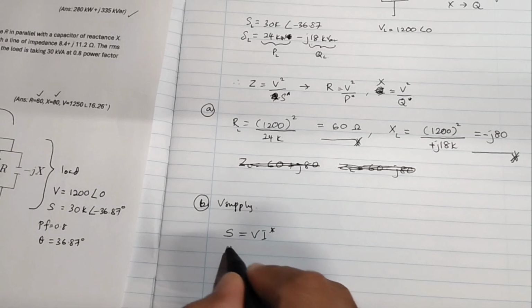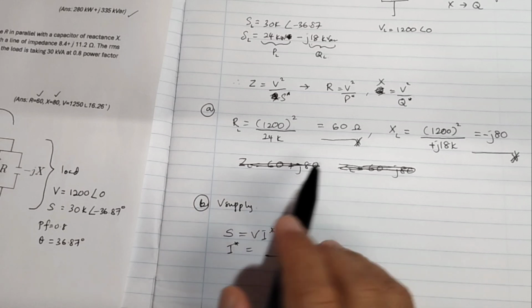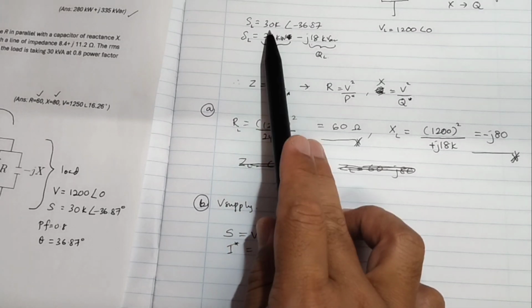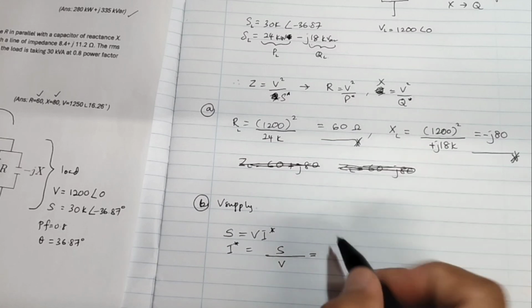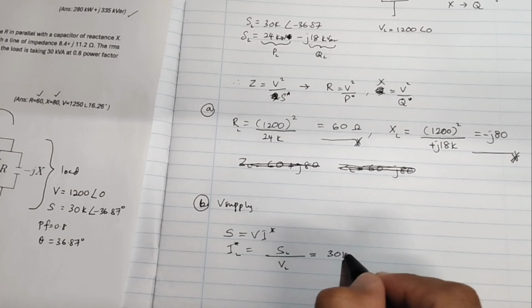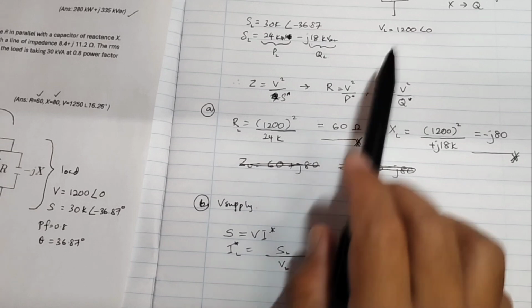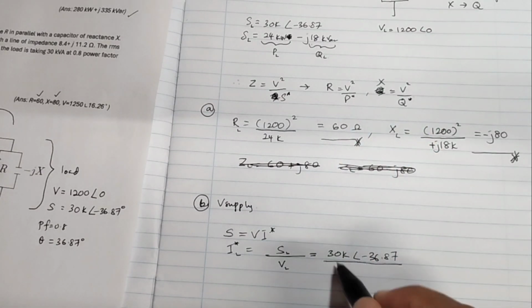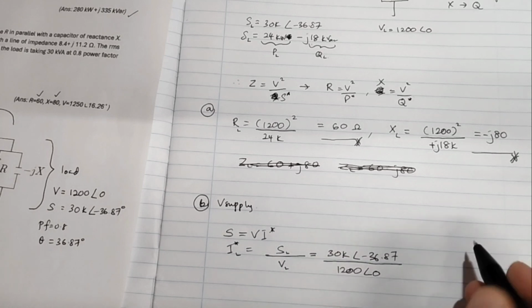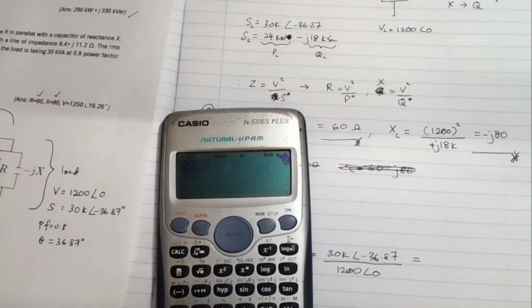So nak dapatkan I conjugate adalah S over V. So S load 30K minus 36.87 divided by V kita dapat tadi, the given in question 1200. Okay, akan dapat 30K minus 36.87 100.